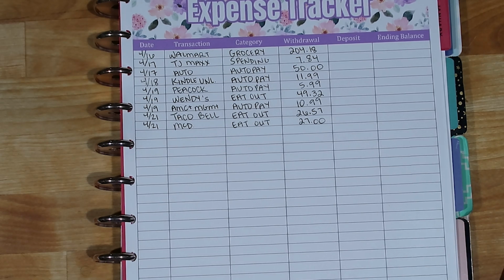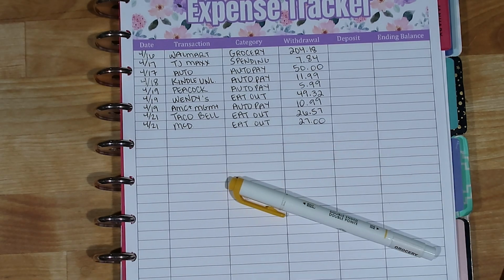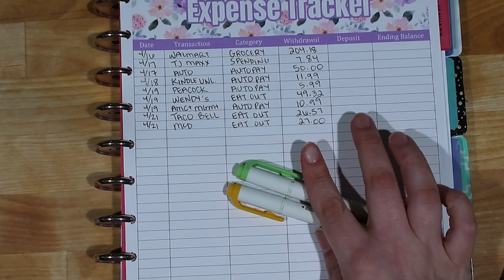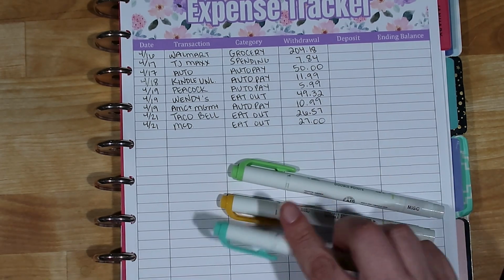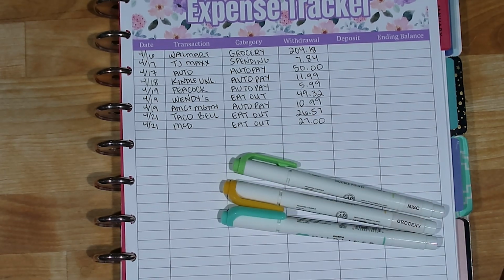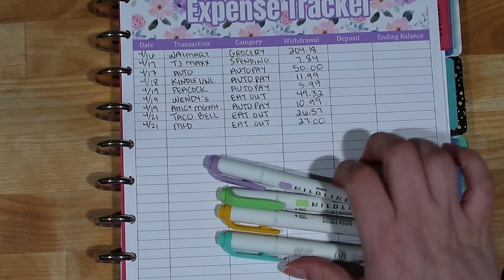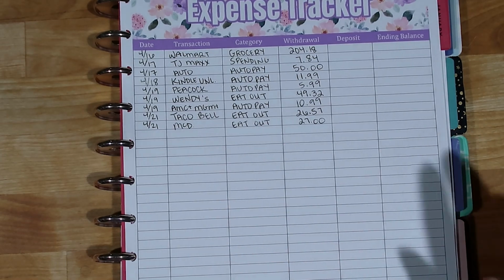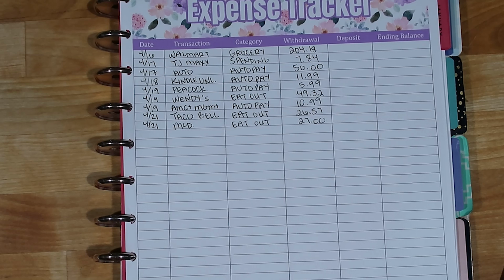I need a highlighter for groceries. So for that, we'll use yellow. For spending, we will do green. Eating out, we will do this minty color. And you know what? We'll do this green for auto pay, and we'll do this purple for spending. All right. Let's go ahead and pull in my calculator here and get all this added up. And I'm going to go ahead and silence my phone.